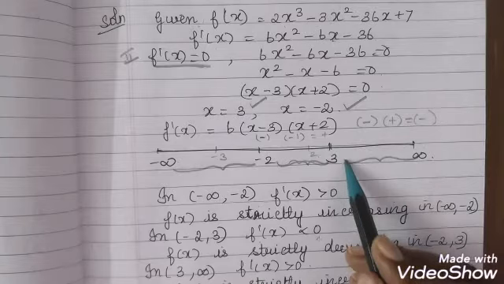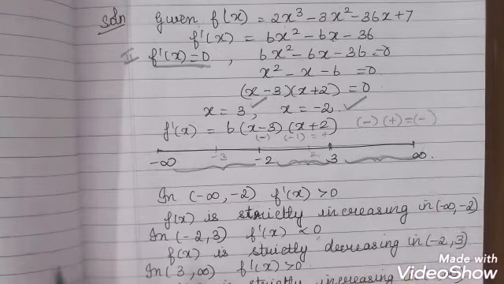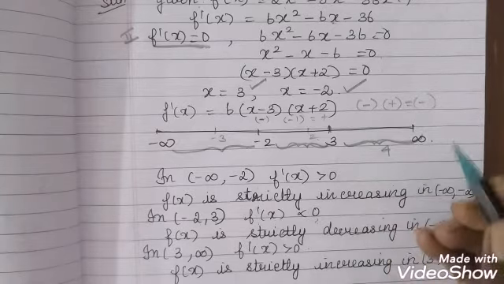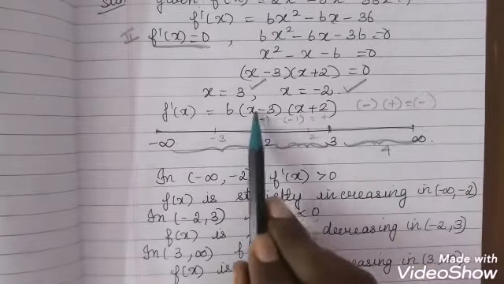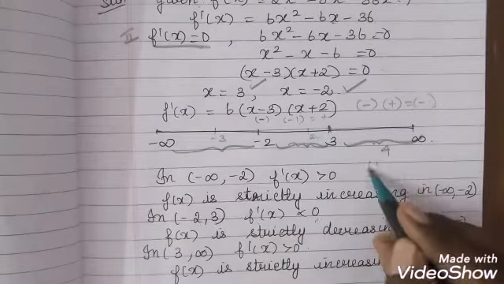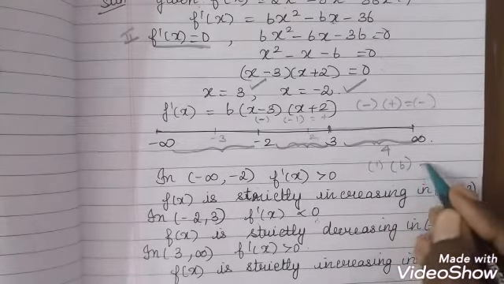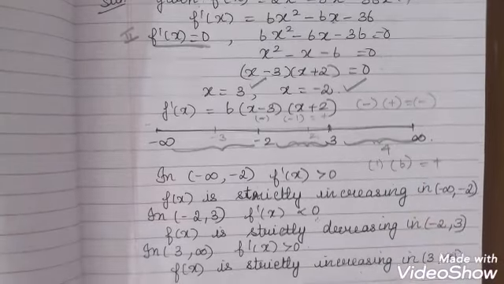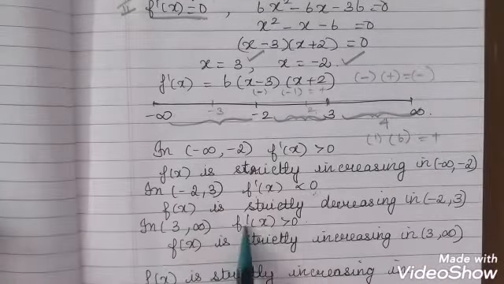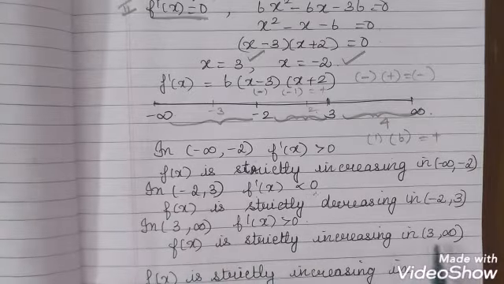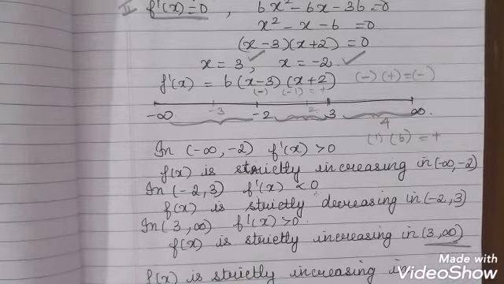The last interval is 3 comma infinity. So, what is it in the interval 3 comma infinity? Suppose you take it as 4 here. When I take 4, 4 minus 3 is nothing but 1, into 4 plus 2, which is 6. So, positive into positive will be what? Positive. Therefore, what can I say here? Your f dash of x is greater than 0. Therefore, f of x is strictly increasing in the interval 3 comma infinity.